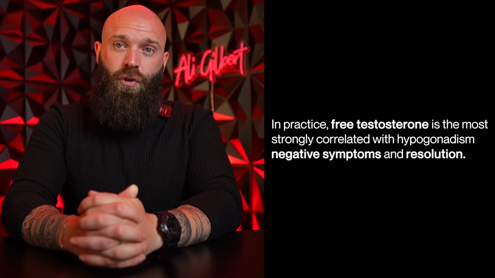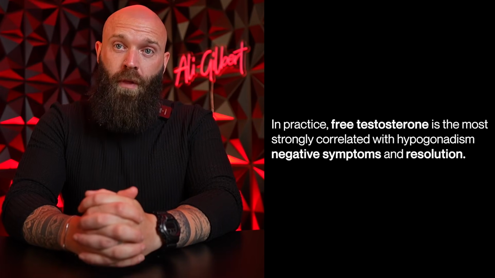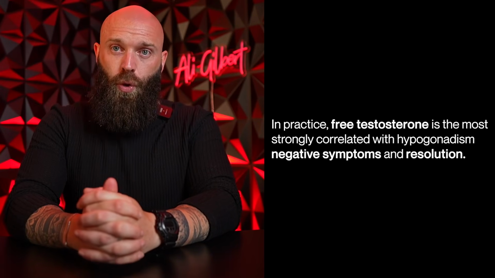But what is concluded, and what the vast majority of practitioners will attest to from seeing it in clinical practice, is that free testosterone is far more correlated with symptomology than total testosterone. I wouldn't go as far as to say that total testosterone is redundant and meaningless, but free testosterone is absolutely far more significant for determining both negative hypogonadism symptoms as well as optimal response to treatment.